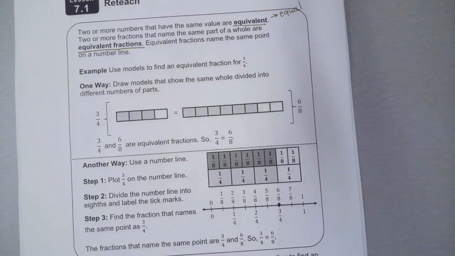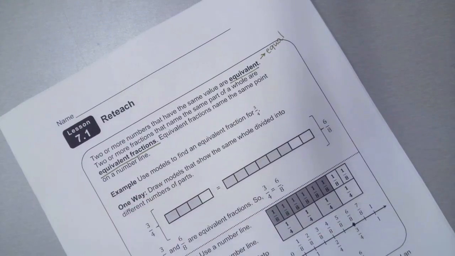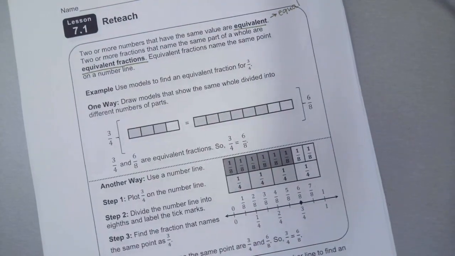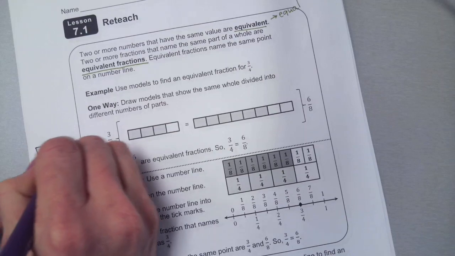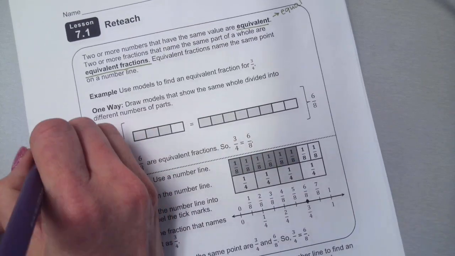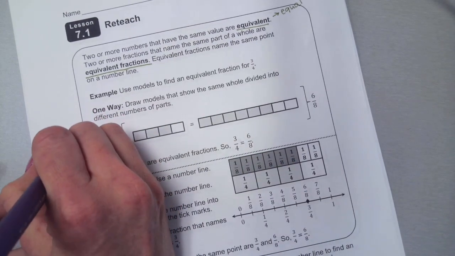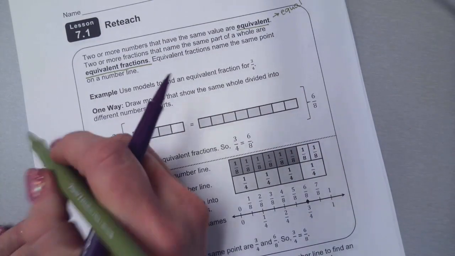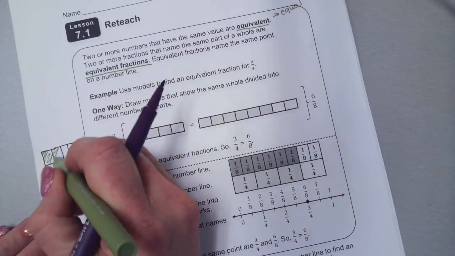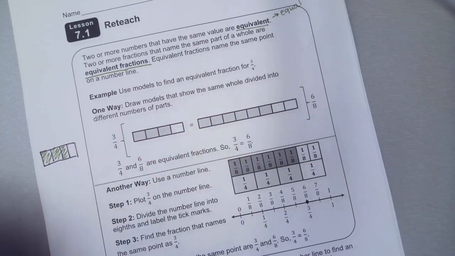Let me show you, because I do not like the model that they gave you. I know how they're equivalent. I'm going to show y'all another model, because the one they're using is easy, but it's not the same size, so it's not mathematically correct. Okay, so here's 3/4. Y'all see that?